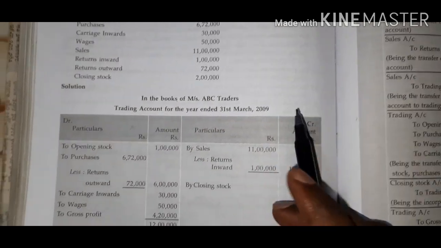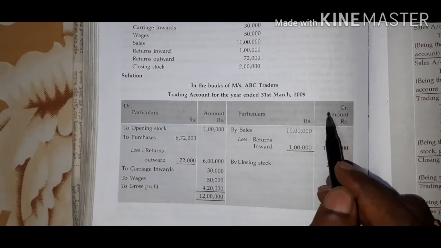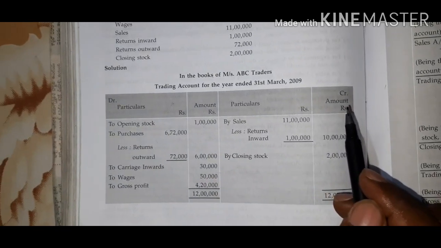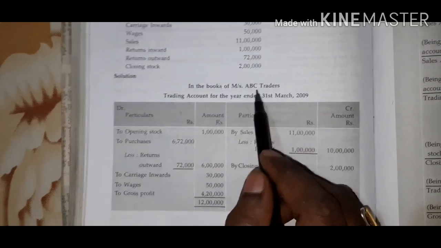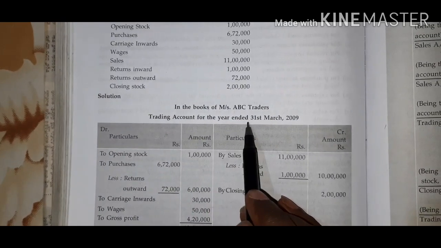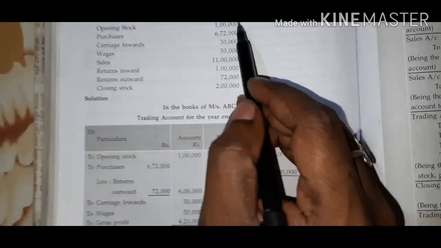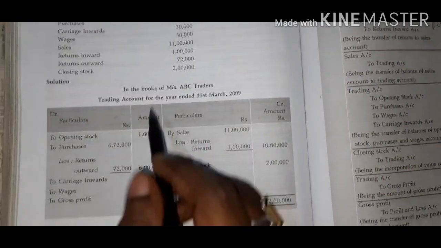Friends, let us prepare trading account. Already we have discussed that in trading account we show all the direct expenses to the debit of trading account, and all direct incomes we show to the credit of trading account. In the books of Messrs ABC Traders, trading account for the year ended 31st March 2009. Opening stock is to be debited, friends, to opening stock rupees 1 lakh.